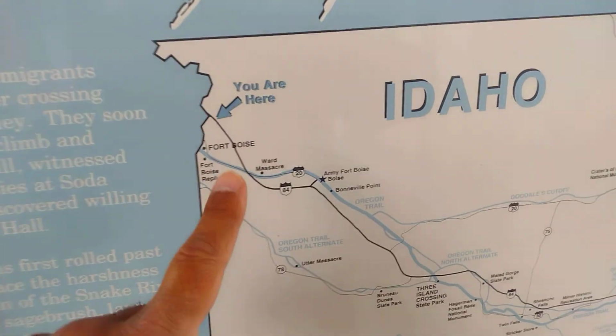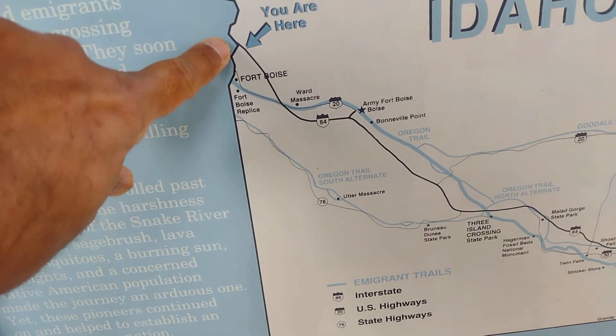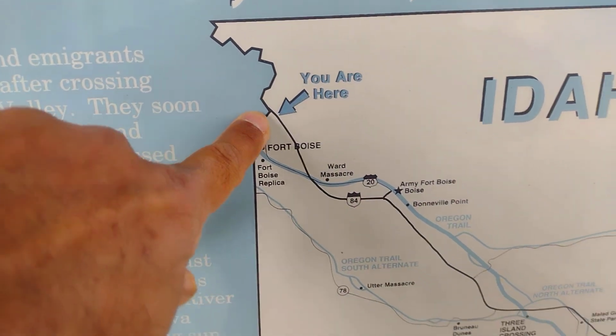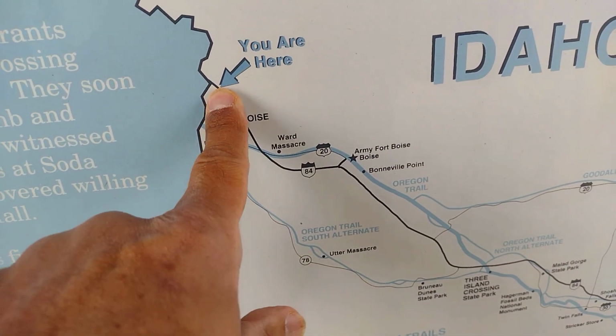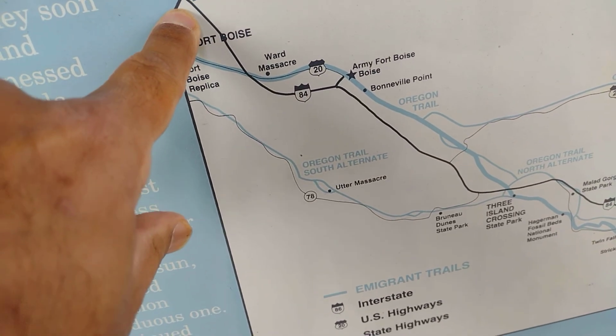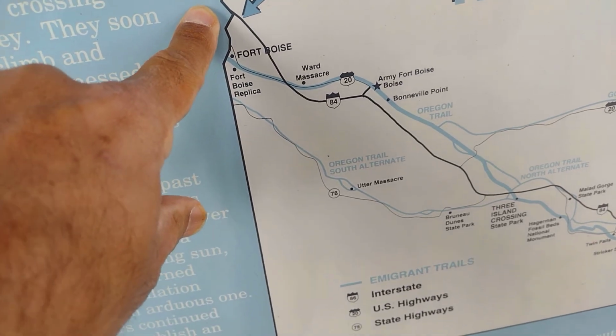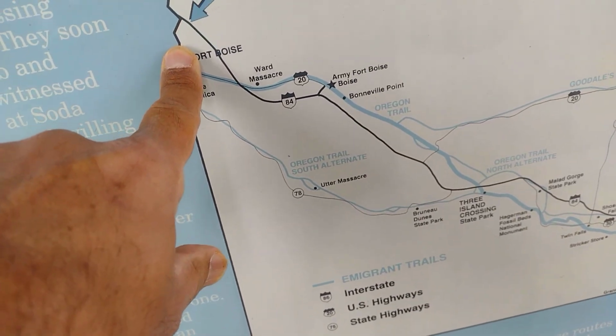We are here at the border between Idaho and Oregon. Ontario is on this side, about 2 miles from here. So we are sitting exactly at I-84, West Idaho, on the border with Oregon at the Snake River.